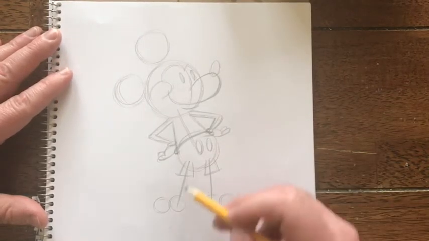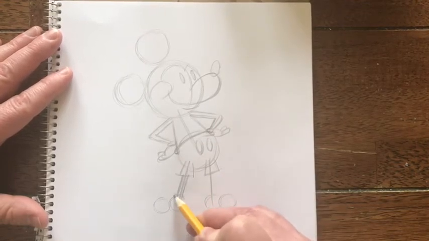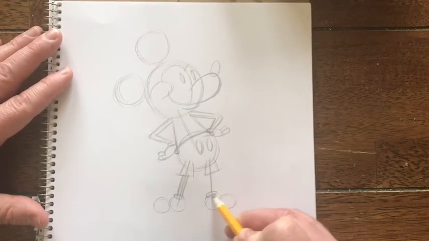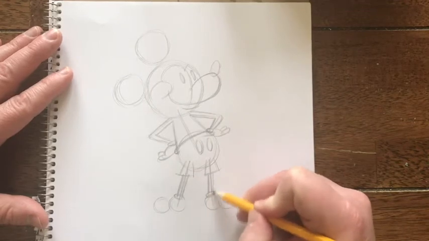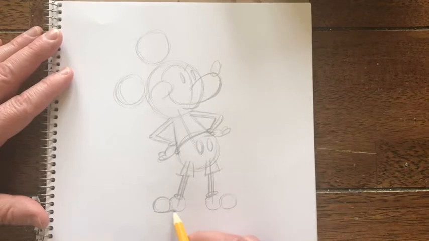Now we're going to do the same things for the legs and the feet. So just make the legs a little thicker. And then we're going to wrap and draw lines around our circles to make the foot. Don't forget the little heels that Mickey has on his shoes.